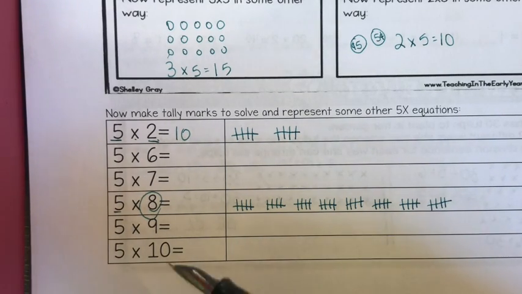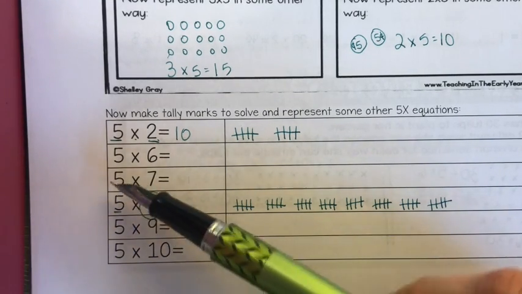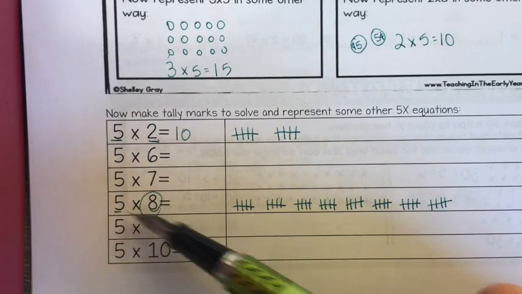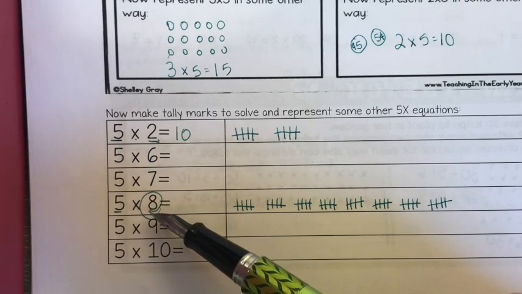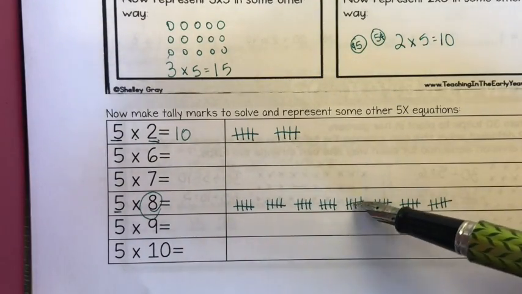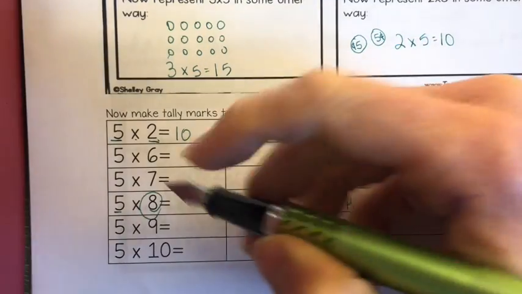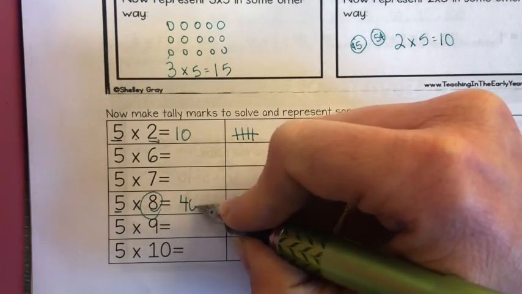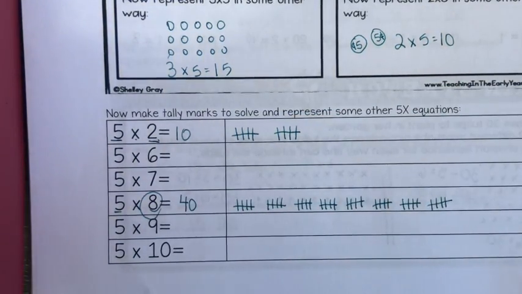Okay, so we have, and I did these backwards. It would have been better if it was like 8 groups of 5, but multiplication you can read anyway. So 8 groups of 5: 5, 10, 15, 20, 25, 30, 35, 40. So now that I've shown you these, I would like you to fill in the rest.